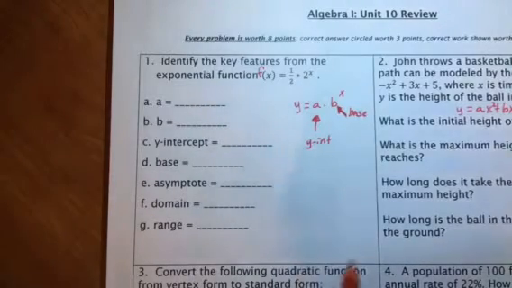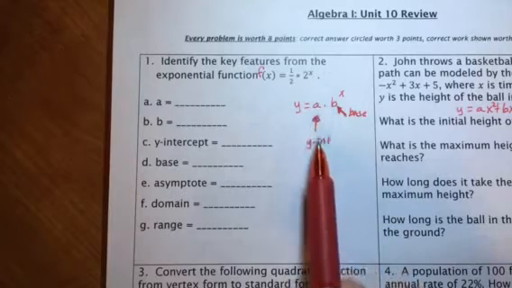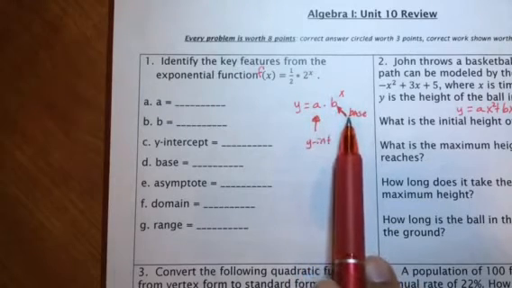Number 1 asks us to identify the key features from the exponential function f of x equals 1/2 times 2 to the x power. So this is a formula that you have to have memorized. You need to remember that a is your y-intercept and b is your base.